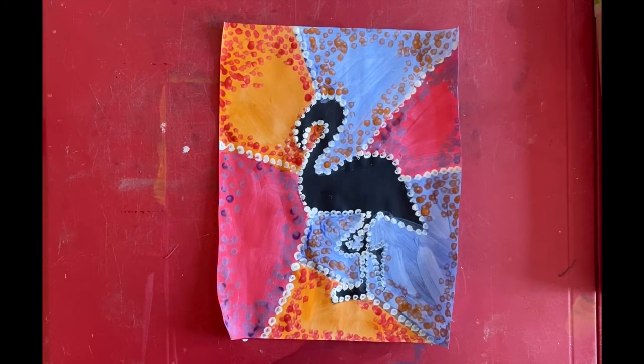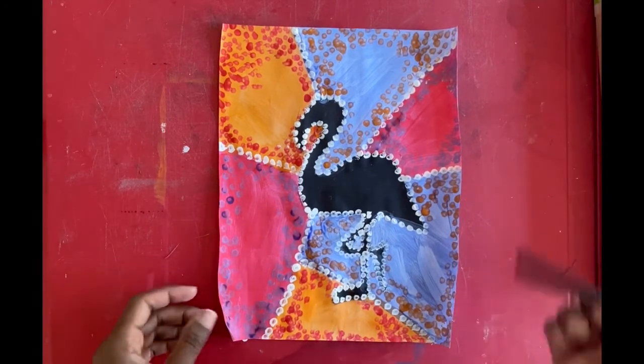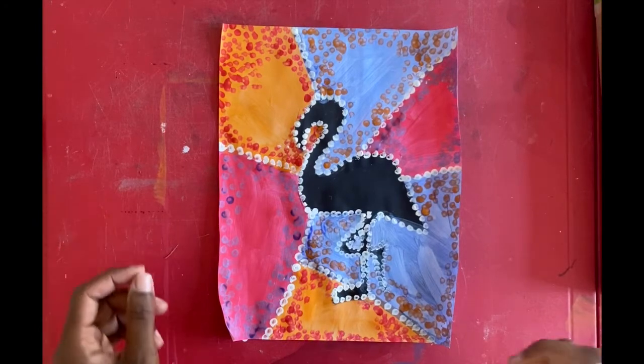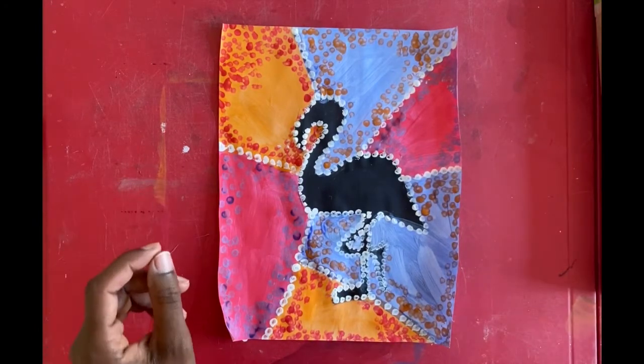So now that the painting is dry, I'm going to take my marker and I'm going to draw my Aboriginal symbols.